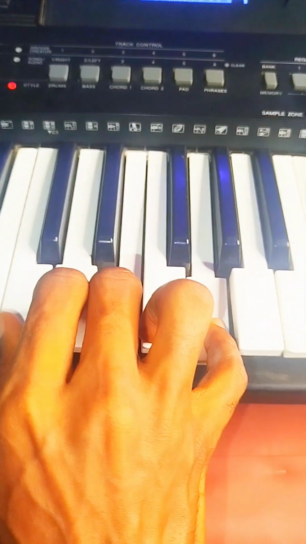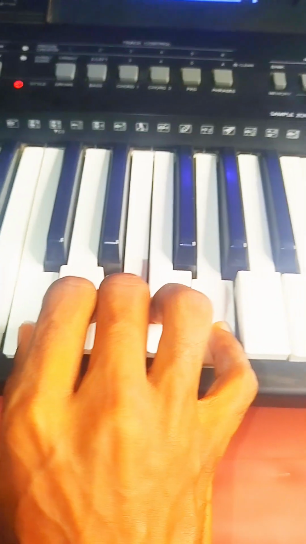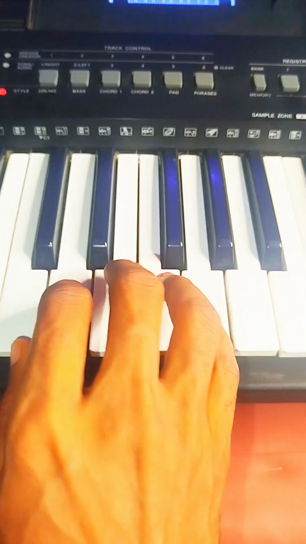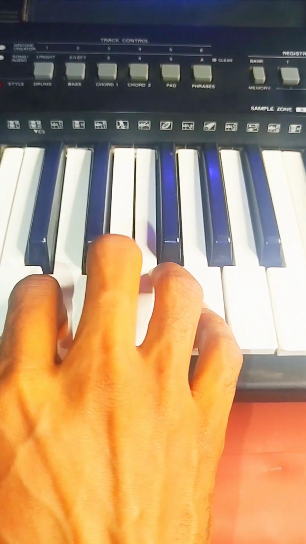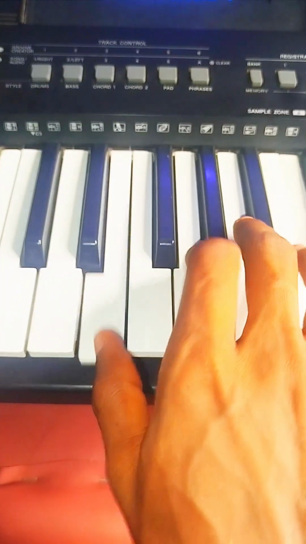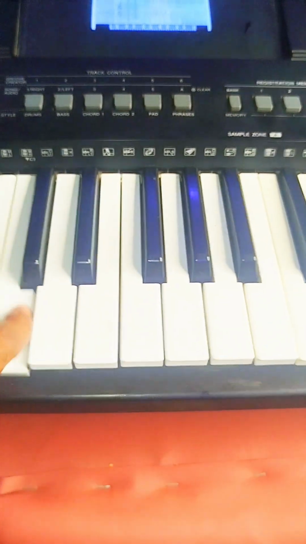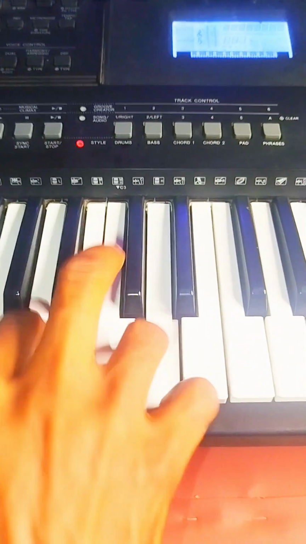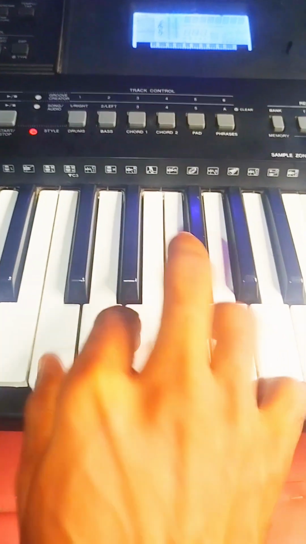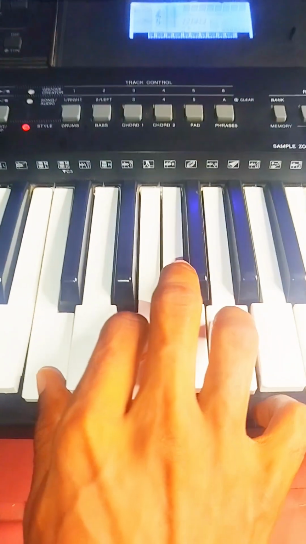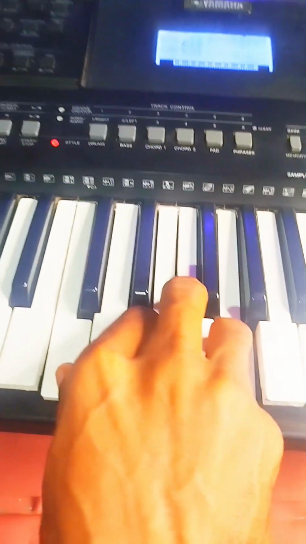So that's it. This is how to know your chord inversion. You can use these inversions for your worship, to harmonize your worship. See, this is something now. So that's it. Hope you understood it.